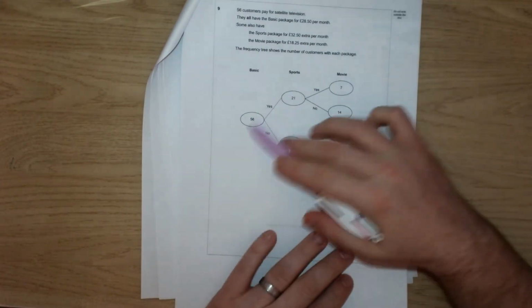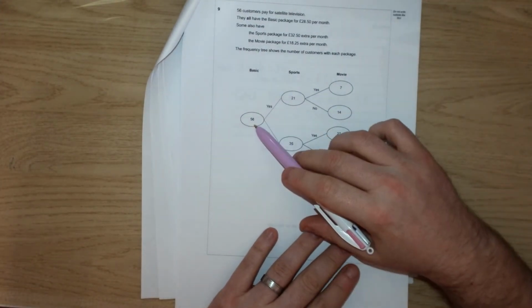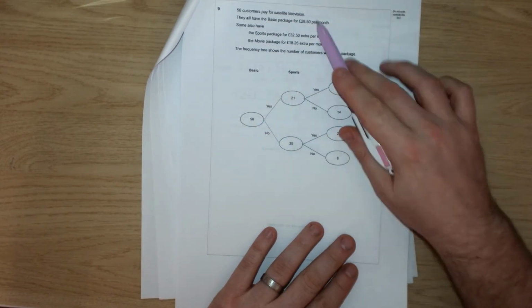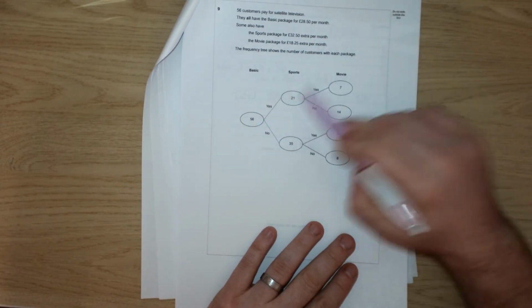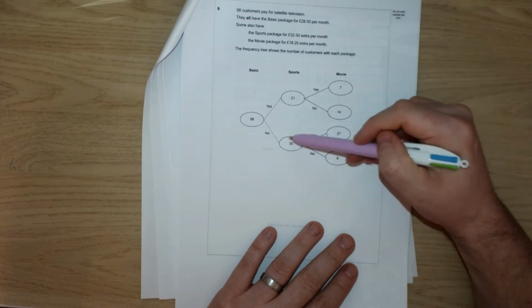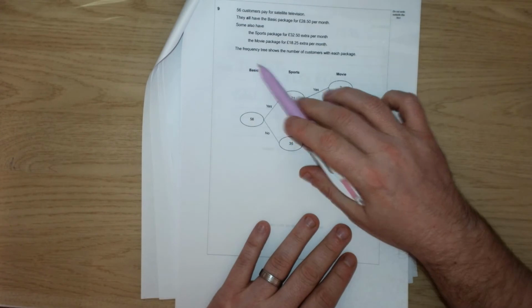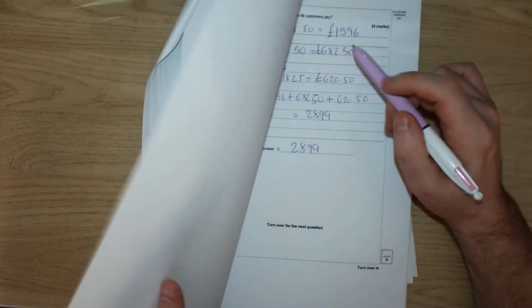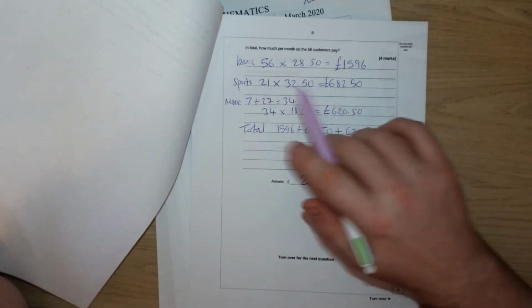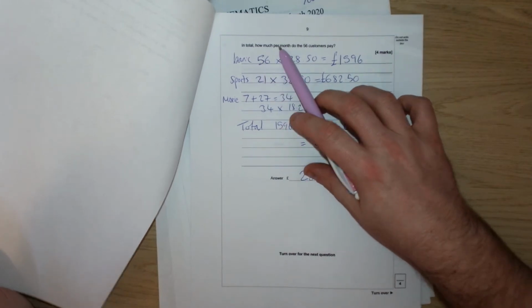So we have all our numbers here. So 56 people pay the basic, 21 pay for sports. Out of those 21, 7 also have movies. 35 don't pay for sports, but 27 of them do have movies. So we've now got to use this information to work out in total how much do the people pay.